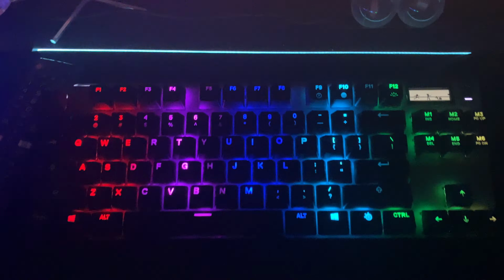This is the Apex SteelSeries Pro, the TKO one. I decided to get this one because I believe the non-TKO one has the number pad here along with this. I didn't want it to be bigger, and plus on the Dell website they didn't have that. They only had this one. So I opted for this one anyways, and by far it's amazing.